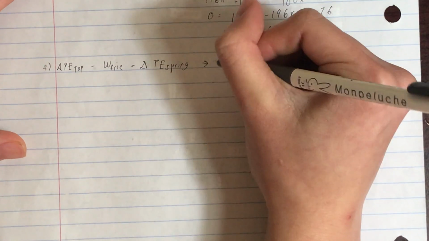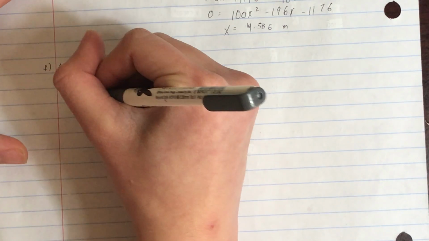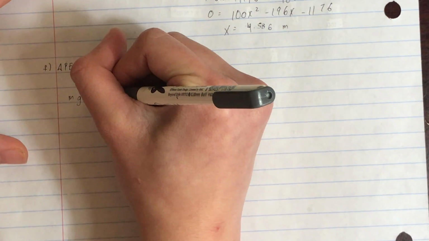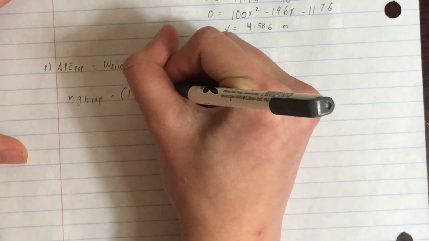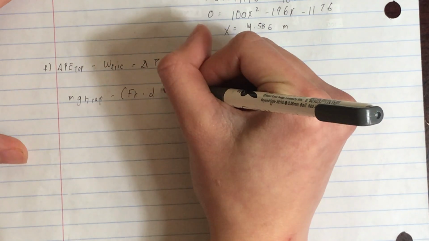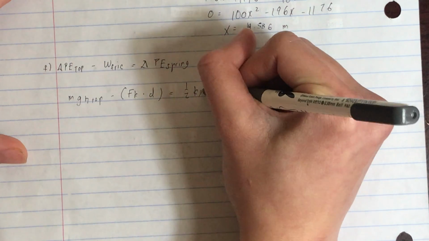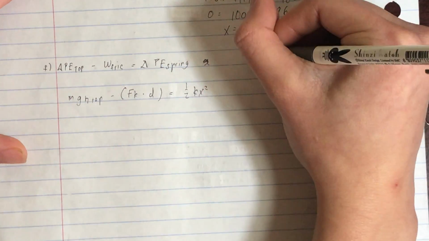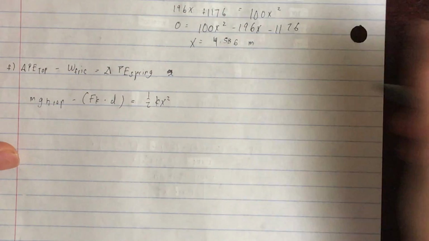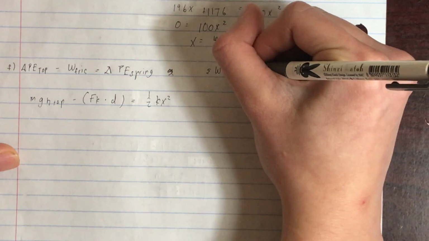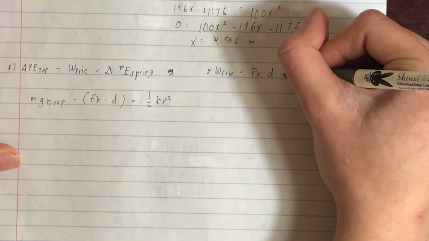And then, so we break that down, and we'll break it down here. So we will have mgh at the top minus work friction, which is broken down into Fk times d, equals the 1/2 kx squared of the spring. So we'll do the formula for the work friction on the side to make it easier. So work friction is equal to force of friction times the distance that the force is done.